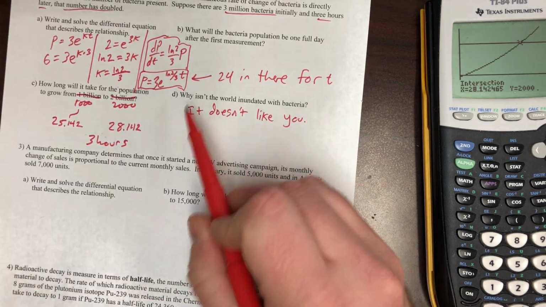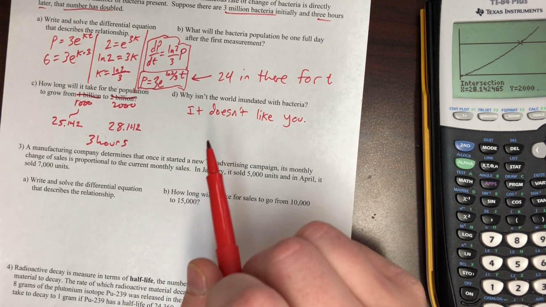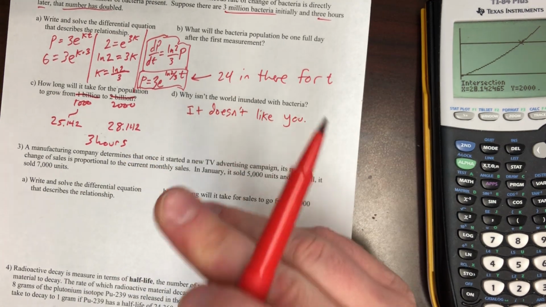We actually get into this a little bit more in BC. It's a really cool thing that happens.